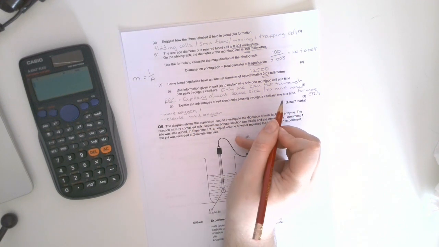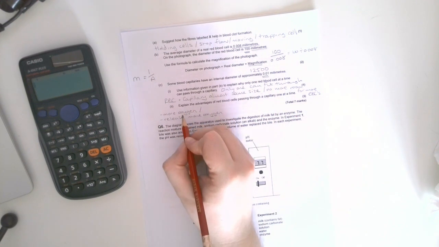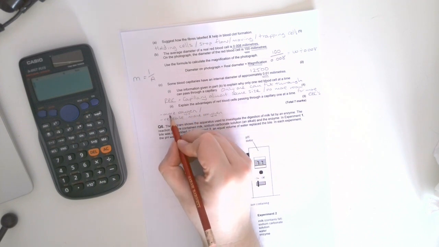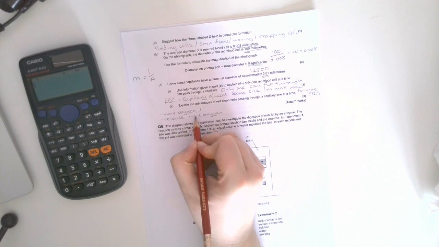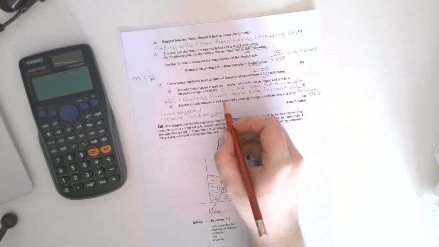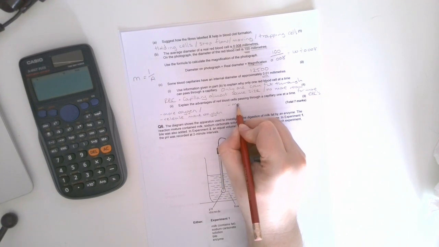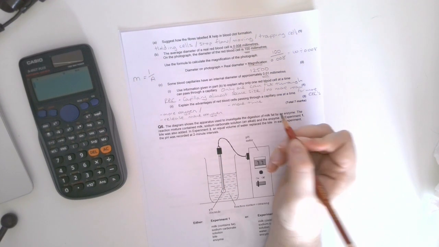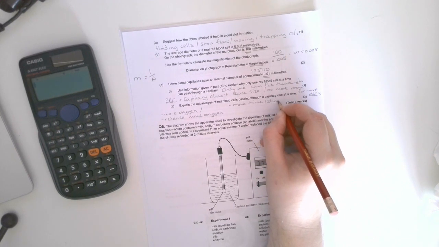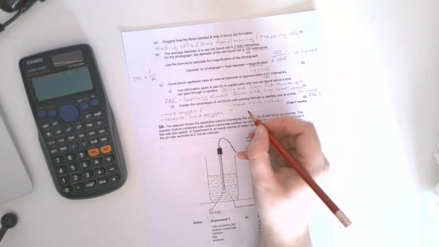We need to say 2 more things. So why does it going through one at a time allow it to pick up more or release more oxygen? That's because there may be more time, or it's a slower flow because they're going through one at a time.